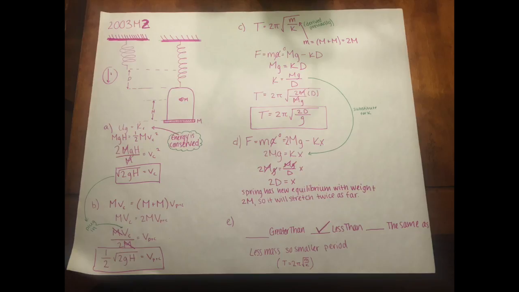And basically what we said is that it was less than it was in part C because of the fact that the mass would be smaller in this situation rather than the situation in part C, and relating it back to our period equation, the smaller the mass is, the smaller the overall period value would be, so therefore the period value would be less than it was before.